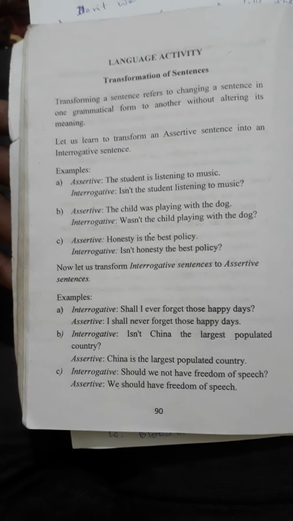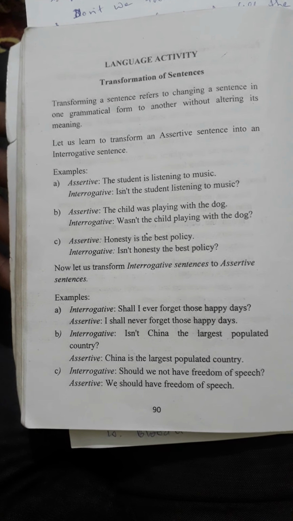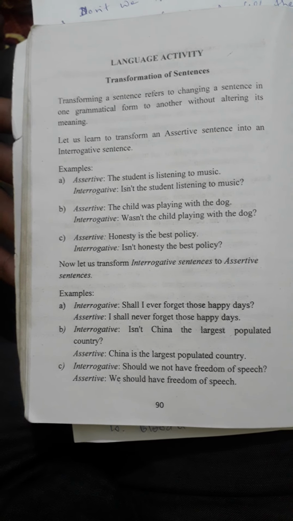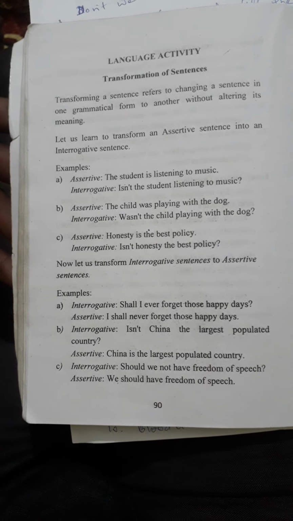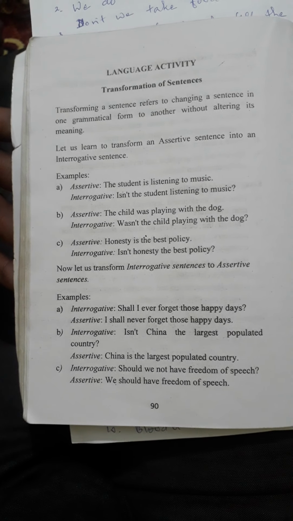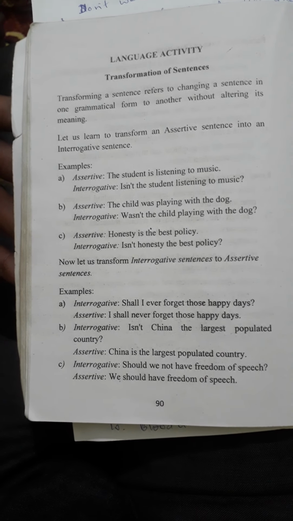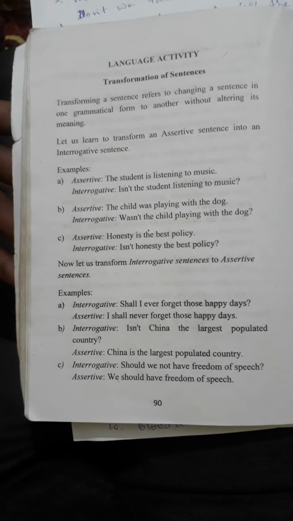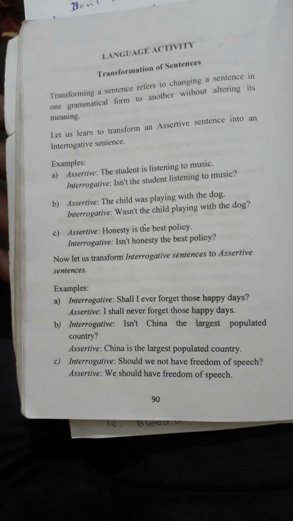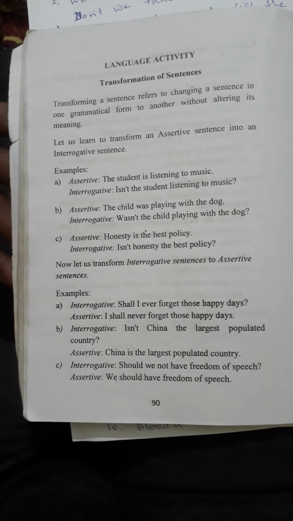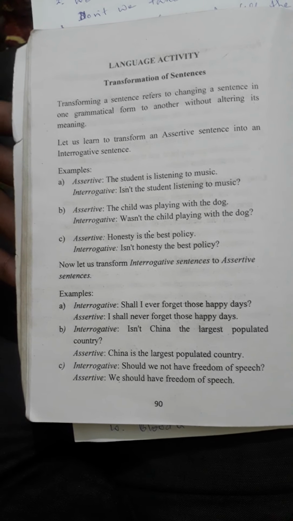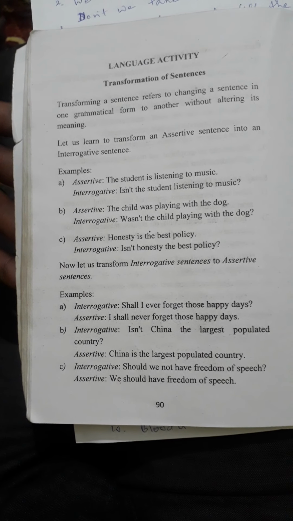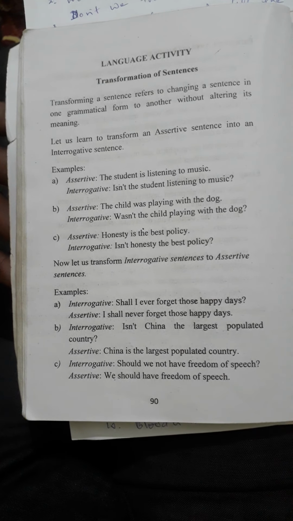Example A. Assertive sentence: The student is listening to music. Interrogative sentence: Isn't the student listening to music? The interrogative sentence commences with is. So, an interrogative sentence is formed by using a helping verb in the beginning. And you have negative used, that is not, isn't or is not. Isn't the student listening to music? This is how an assertive sentence, that is the student is listening to music, is changed to isn't the student listening to music.